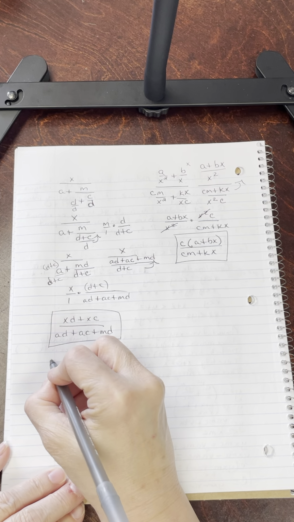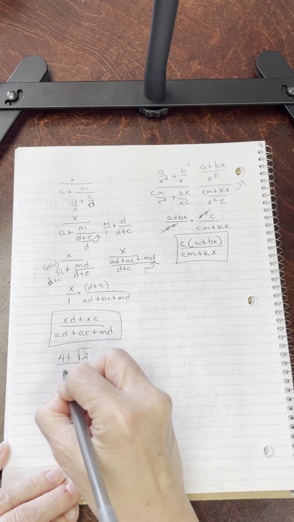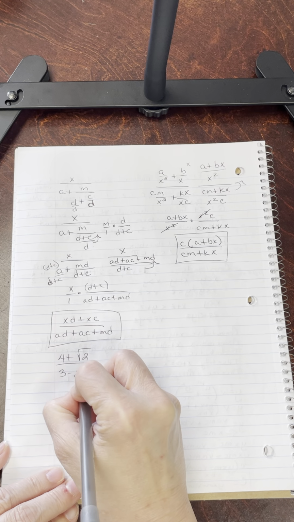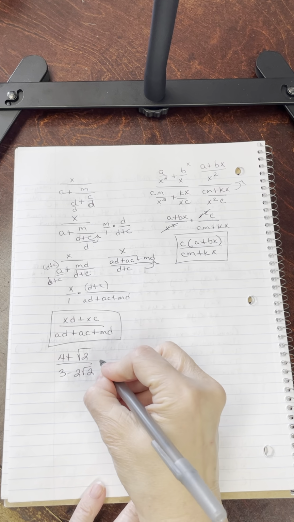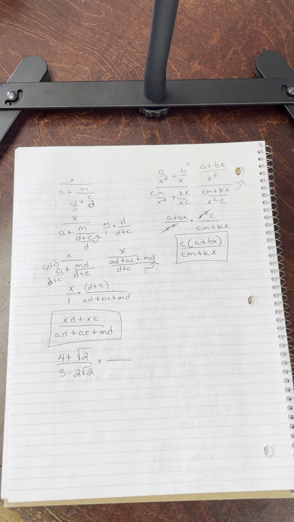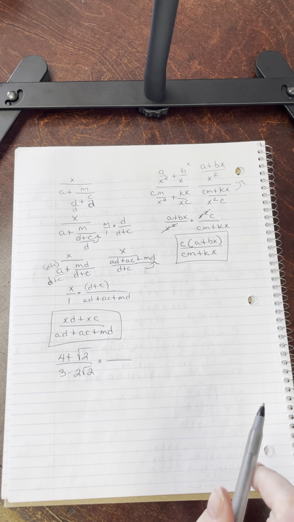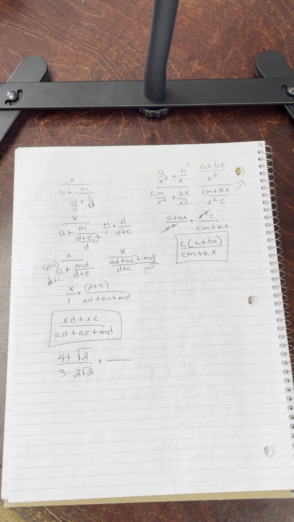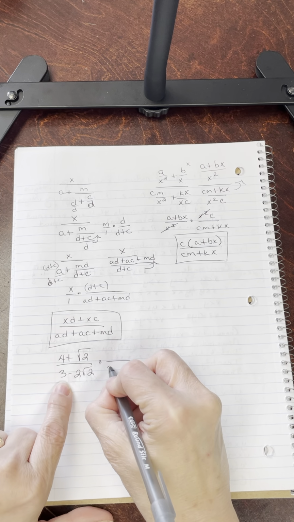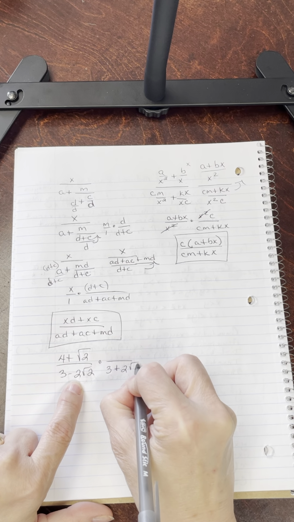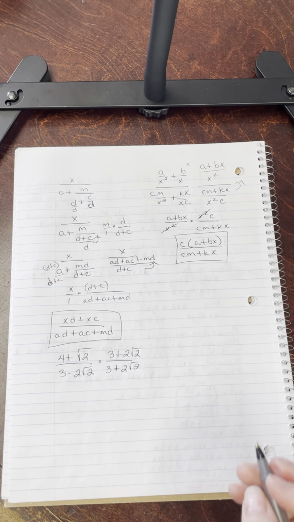All right, example 3 is 4 plus root 2 over 3 minus 2 root 2. Now, hopefully you remember from trig that you are not allowed to have a root in the denominator. So we need to multiply it by something that is the equivalent of 1, because multiplying by a 1 does not change its value. And we also want to remove the root from the bottom. So the way we do that is we change the middle sign, and we do that same thing top and bottom. And hopefully that rule you have not forgotten.